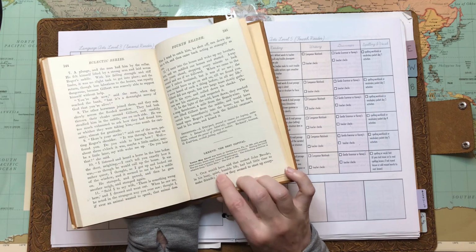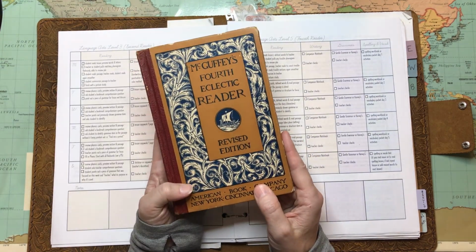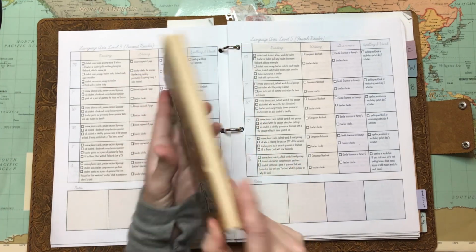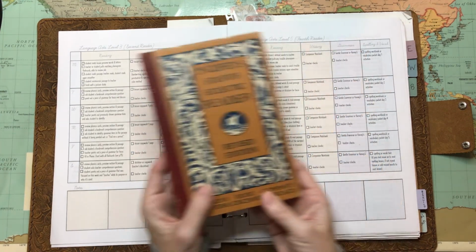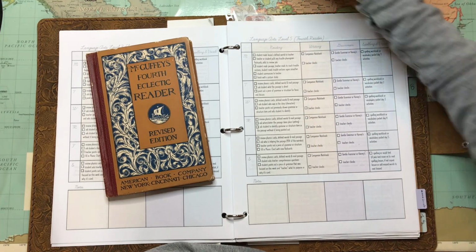This selection is from Little Men, which actually Everett just read. I thought it was cute. Okay, this is the book. This is how thick it is. All right, let's get back to the plan. Let's look at our papers together.